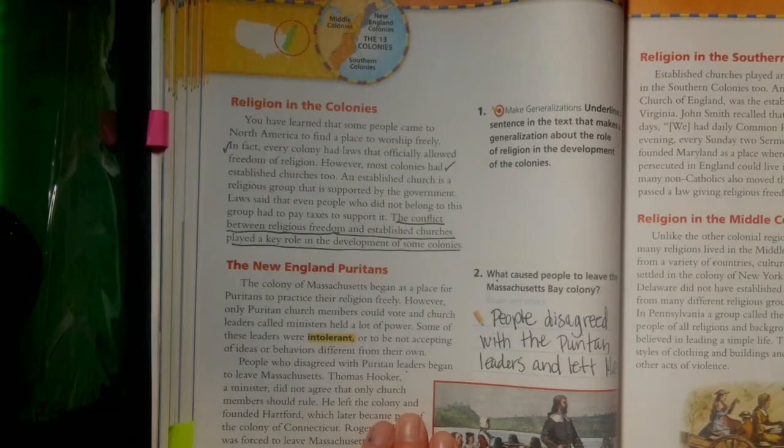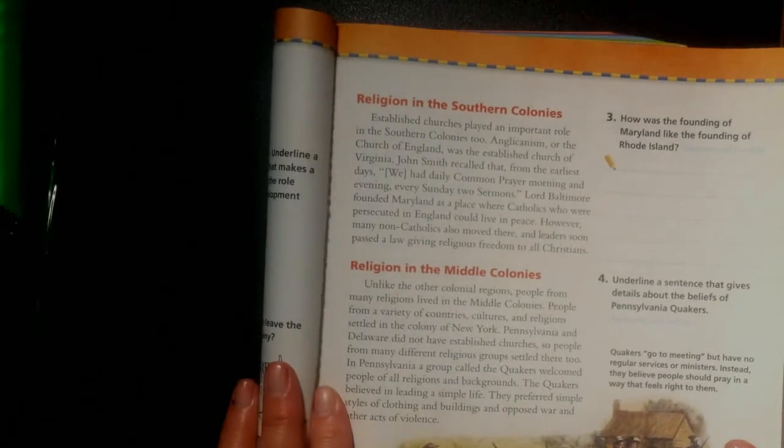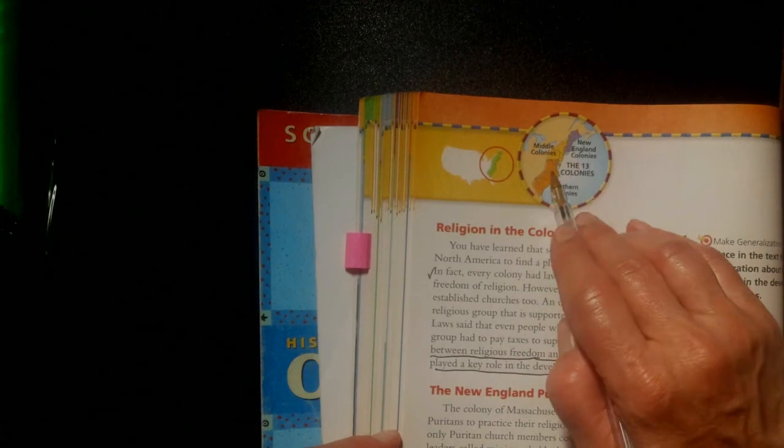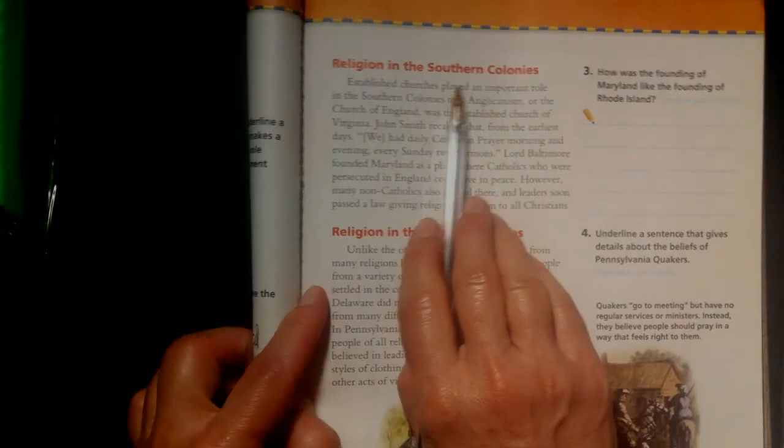All right, religion in the southern colonies, right? This was in the New England colonies. We're going down to the southern colonies now. Established, and there was a little baby map over here, right? We just talked about New England. Now we're going to the southern. I'm going to start in the middle. All right. Religion in the southern colonies.